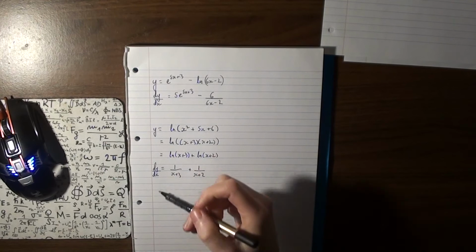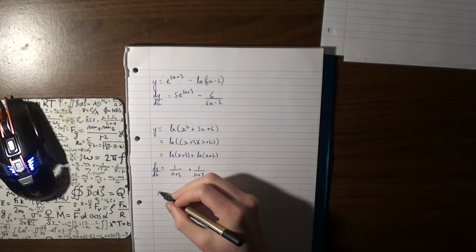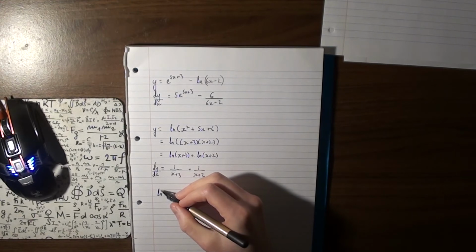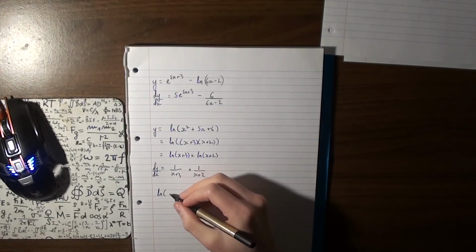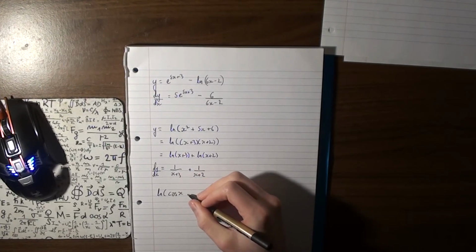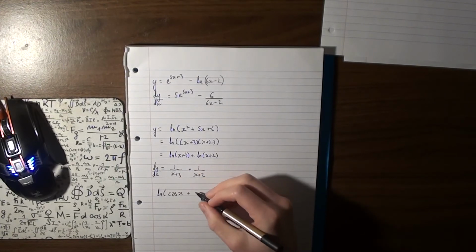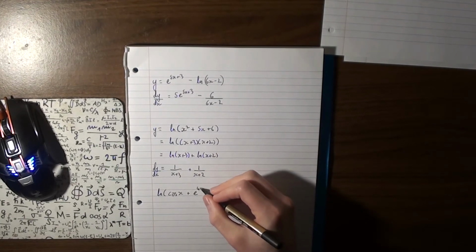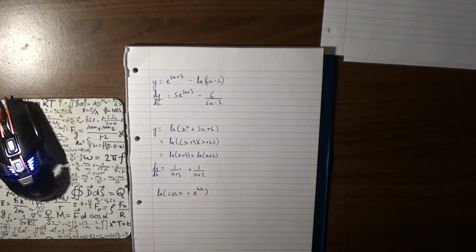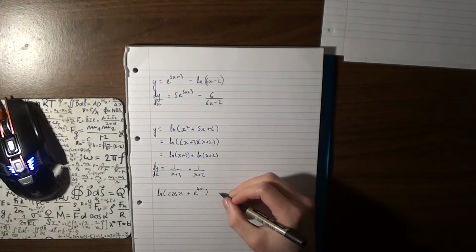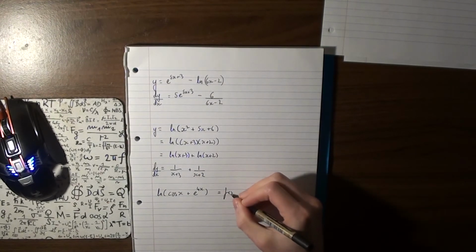And then let's do one of the more complicated things. Let's do ln of cos x plus e to the 4x equals f of x, let's say.